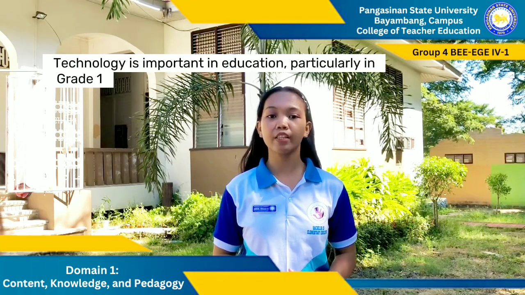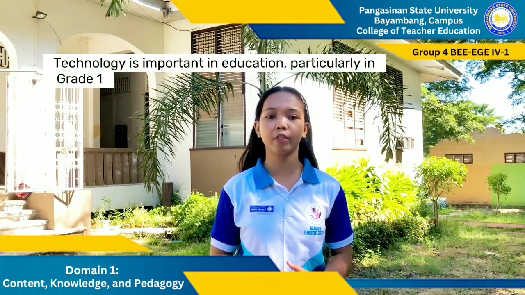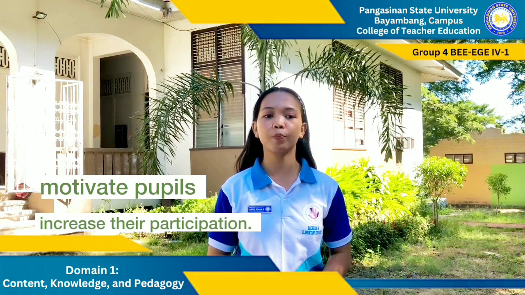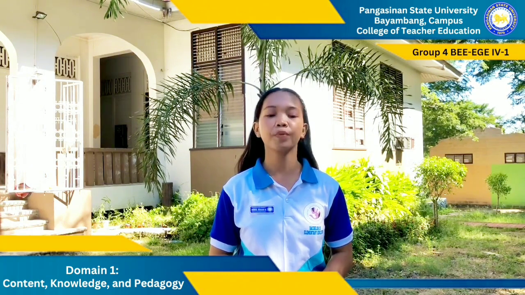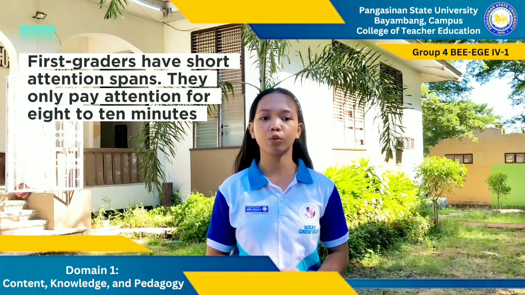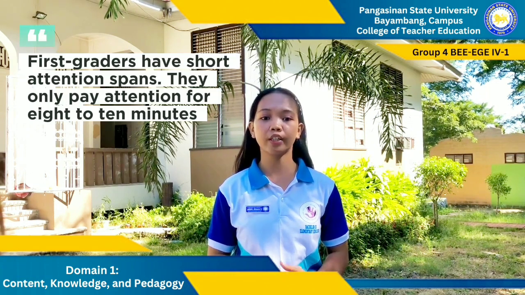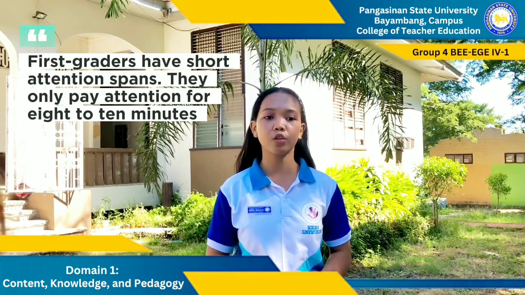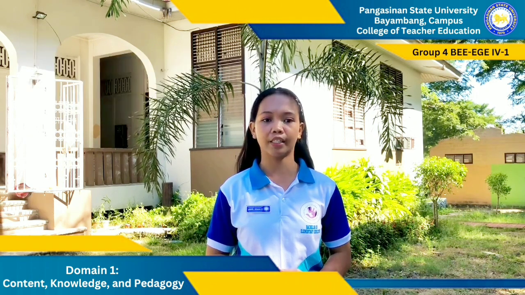Technology is important in education, particularly in grade 1, because it can motivate pupils and increase their participation. When technology is utilized effectively, students will be motivated and can enhance their participation. According to Santoso 2022, first graders have short attention spans. They only pay attention to the teacher for 8 to 10 minutes at a time.